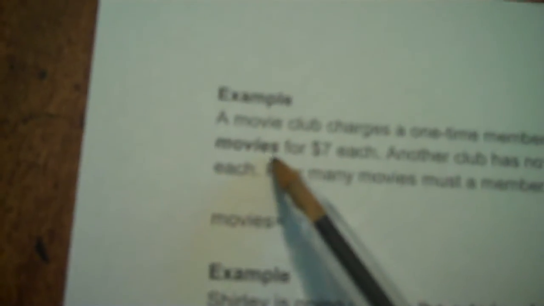Okay, so the first club, before they pay for any movies, they have to pay $25. Then movies are $7. So if they buy one movie, add 7, 32. A second movie, add 7, 39. Okay, and then they go on. Now let's check out the other club, 0. Now it says the other club has no membership charge, so you got to put a 0 there. And they sell the movies for $12 each, so plus 12, 24, and then it goes on forever.